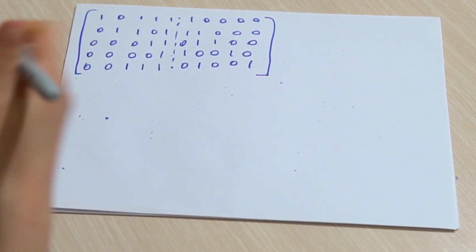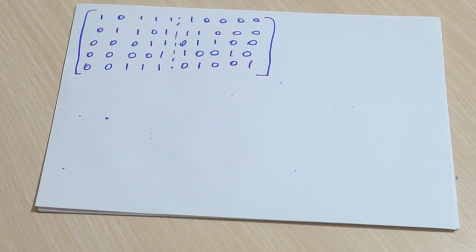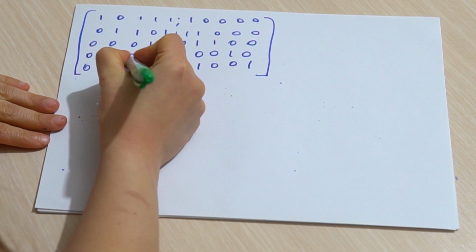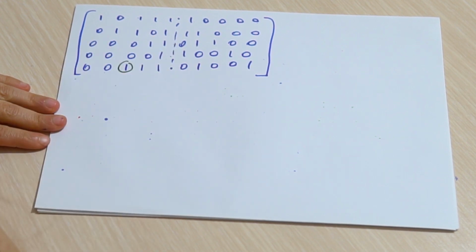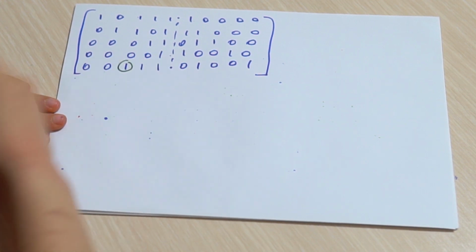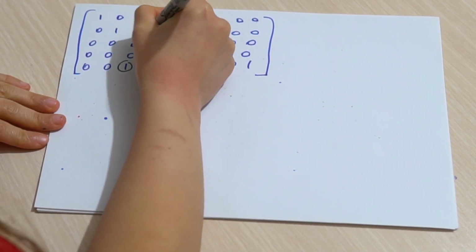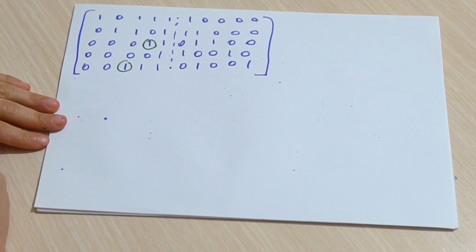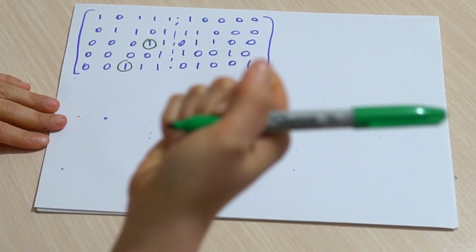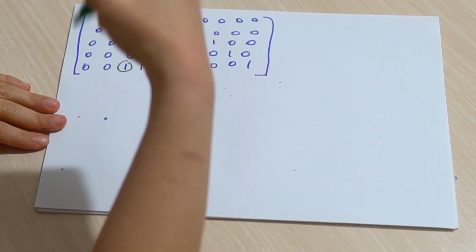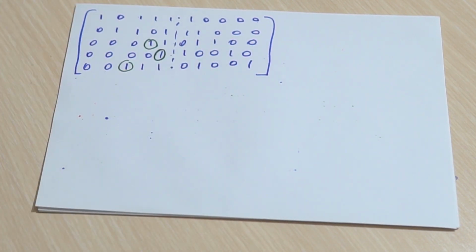Now, at row 5 there is a 1 in the third column, right? At the third row there is a leading 1 in the fourth column, and at row 5 the leading 1 is in the second column, right? So we can switch these rows between each other.